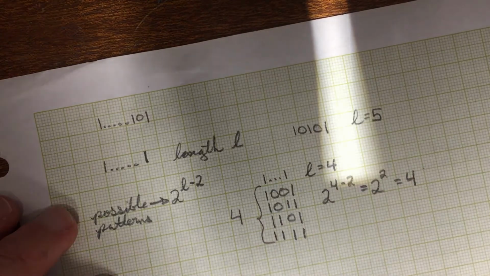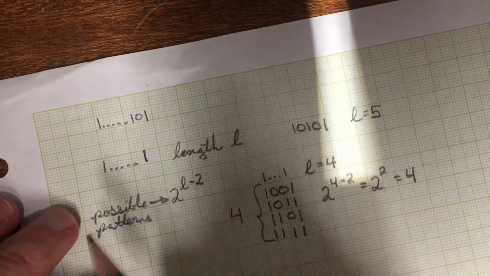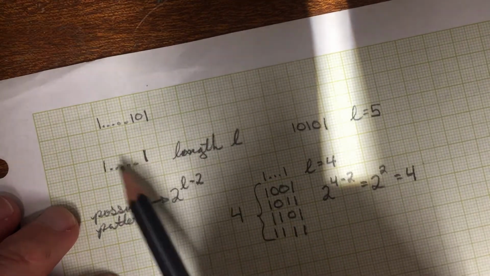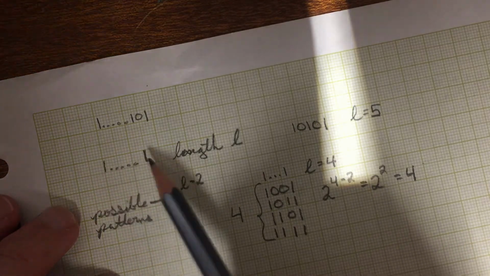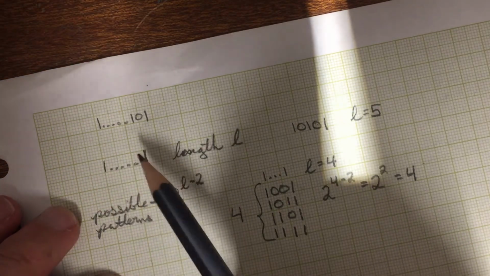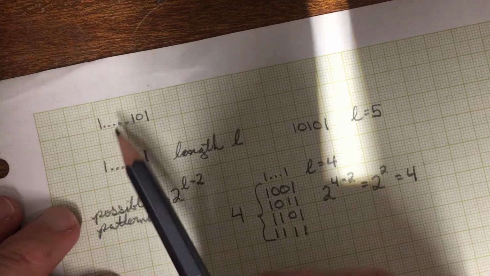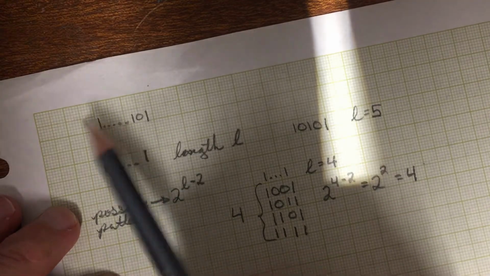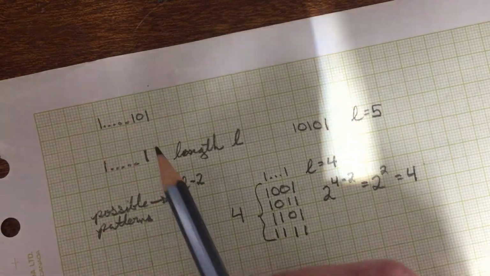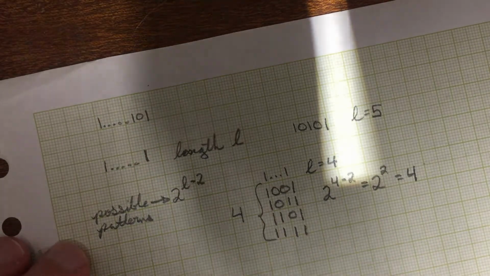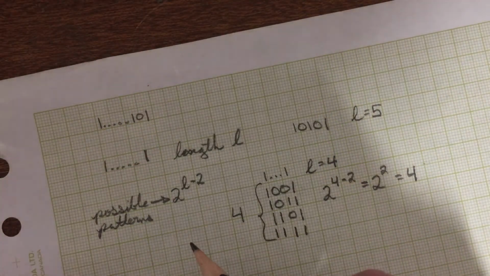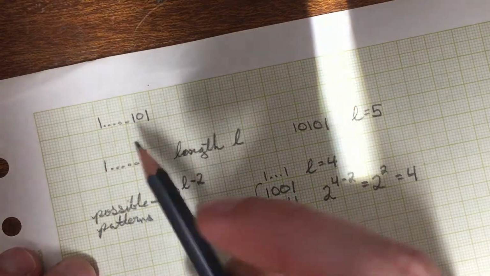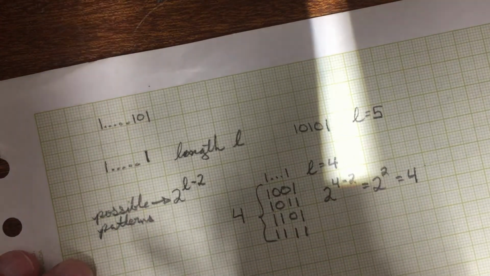And so then I want to ask, of this arbitrary odd binary number of length L, how many of those possible patterns will be of this form 101? How many of them will have this immediate collapse built into them?